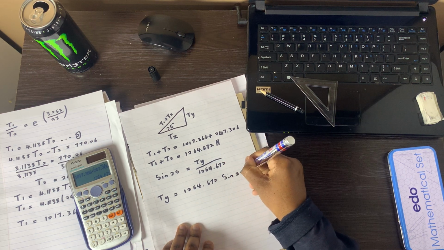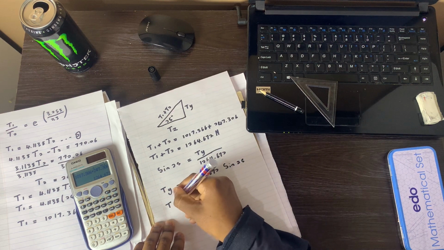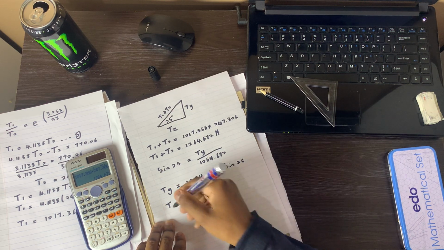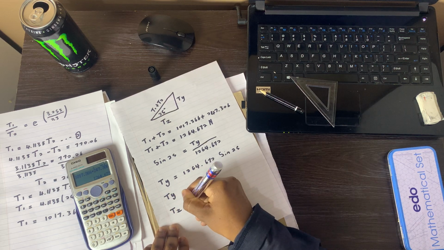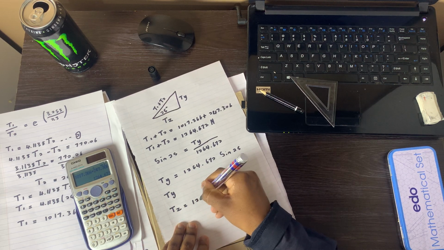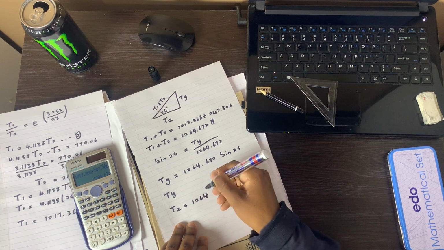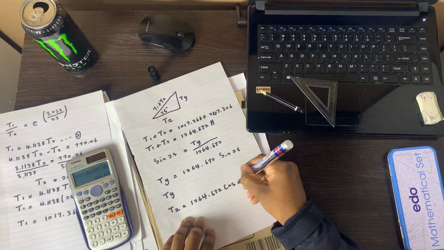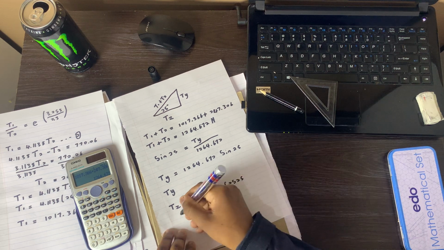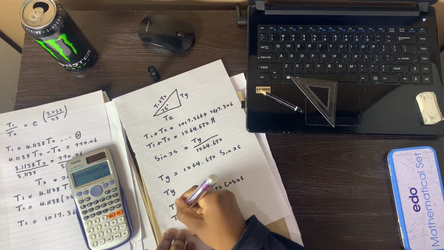sine 25. And then my Tz is going to be the same thing, but it equals 1264.672 cos 25, right?